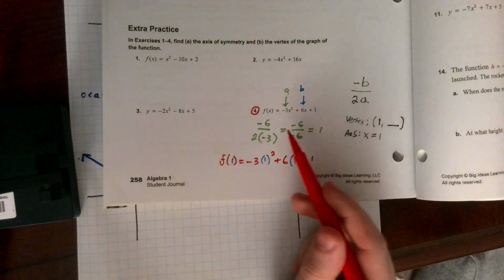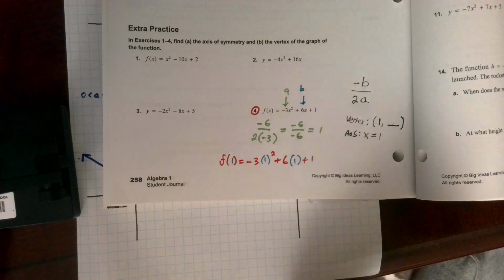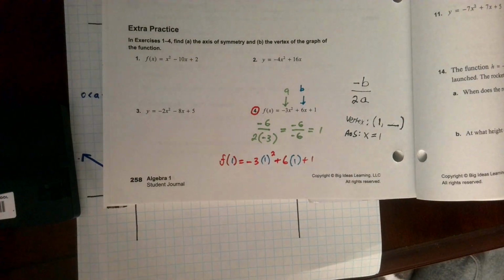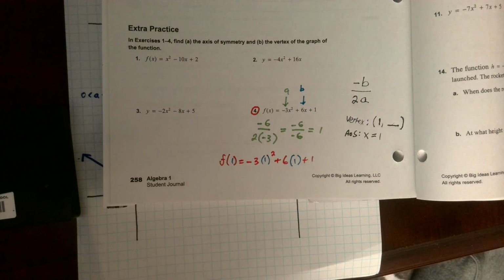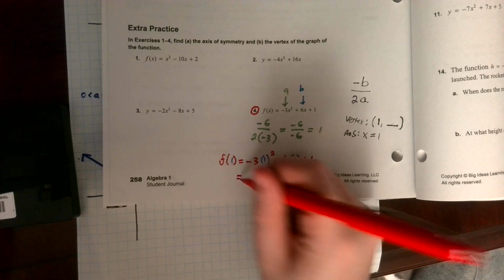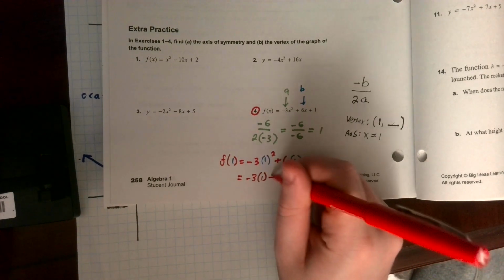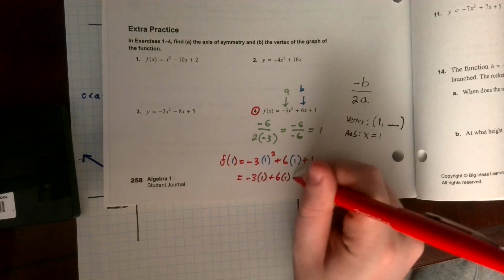And again, all I did was I took this formula and I changed all the x's into 1s in parentheses. And now we solve step by step. Well, by going through PEMDAS, we know that we have to do our exponents first. 1 squared is just 1 though. So it's negative 3 times 1 plus 6 times 1 plus 1.